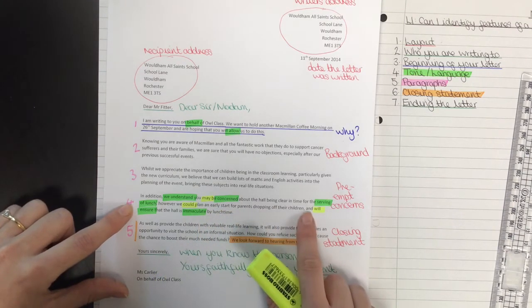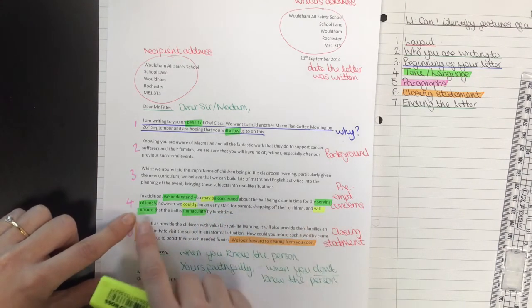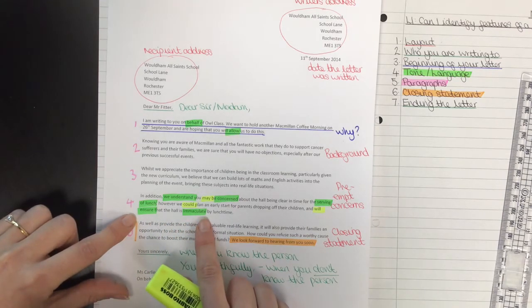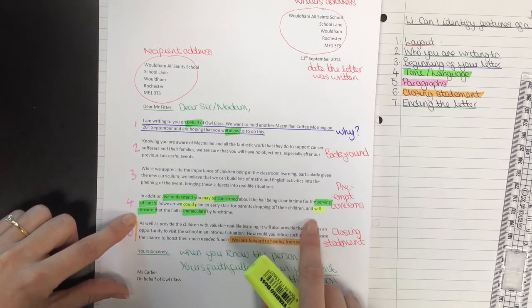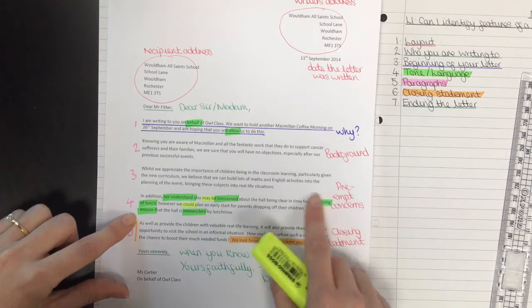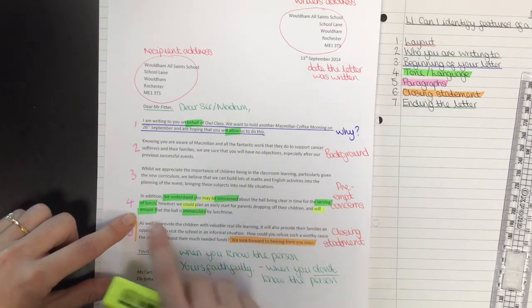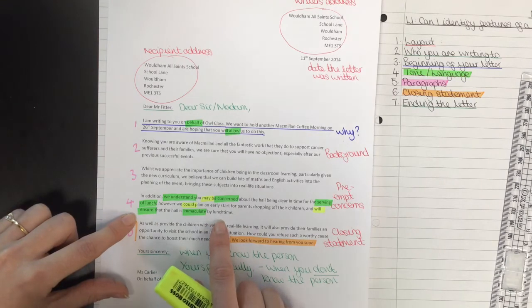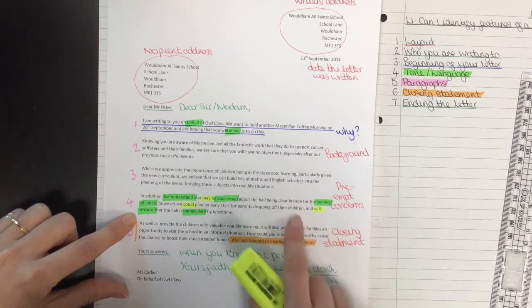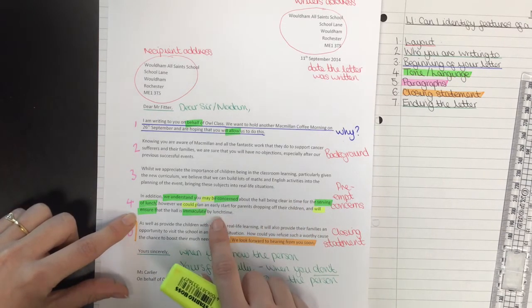Okay, what about this last one? And will ensure that the hall is immaculate by lunchtime. So our class have used the word will. So we will definitely ensure that the hall is immaculate by lunchtime. I think that should really hopefully convince Mr. Fitter that this is a good idea.